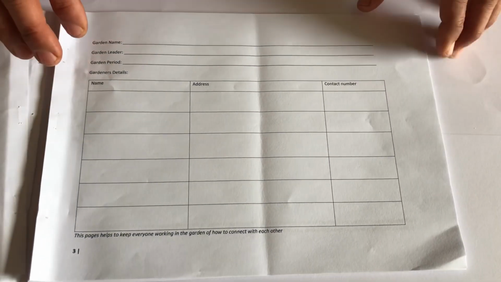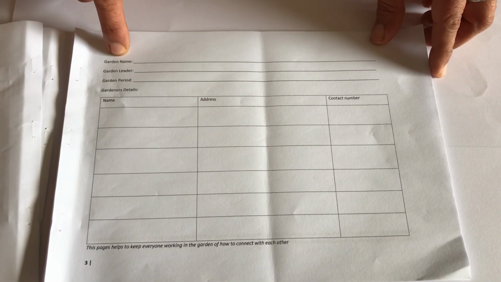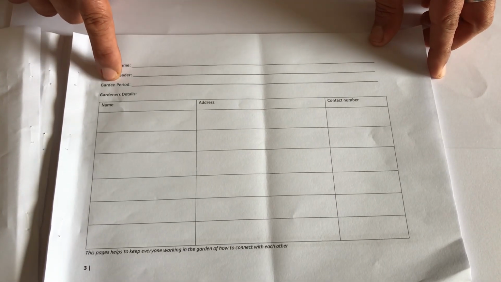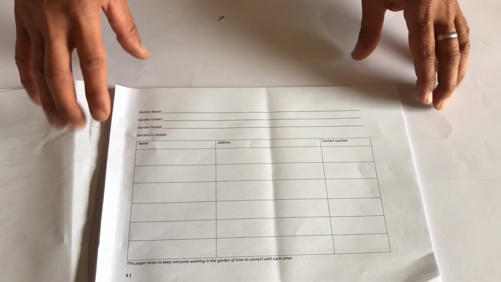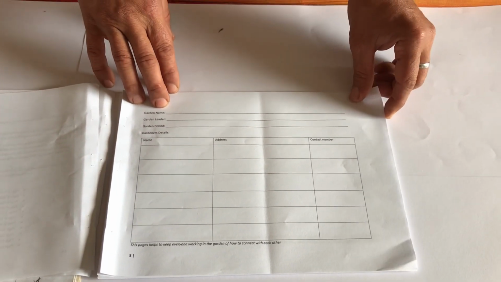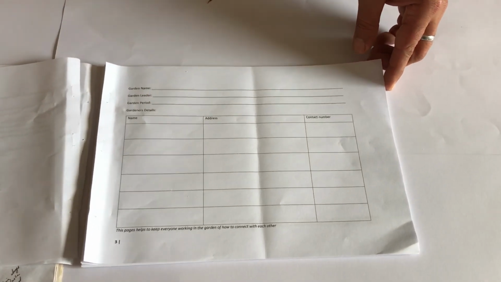This page helps you to keep everyone in the garden informed of how to contact each other. So it gives us the name of the garden, who's the garden leader, what's the garden period. So the garden period is how long are you planning and recording for in this booklet. We encourage people to work on an annual basis so that you're able to go through all four seasons. And then gardener details is about getting the names, the addresses, and the contact numbers of the people who are going to be working in the garden. It's very important that if you have outsiders working in your garden that they can reach each other, and you also want to bring them in as one team. Okay, the next page.